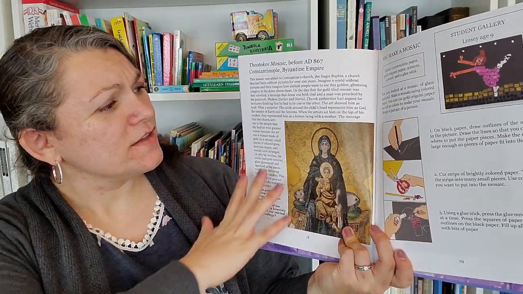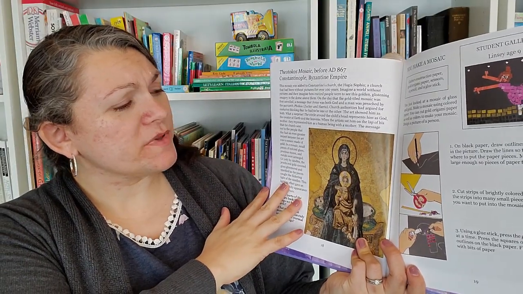This is Constantinople, Byzantine Empire. So it's kind of like the beginnings of the Byzantine Empire, and Justinian was during this time period I'm covering today. And the last thing in this time period that I have some extra stuff for is the birth and life of Muhammad and the founding of Islam.